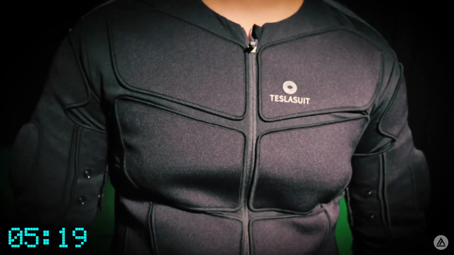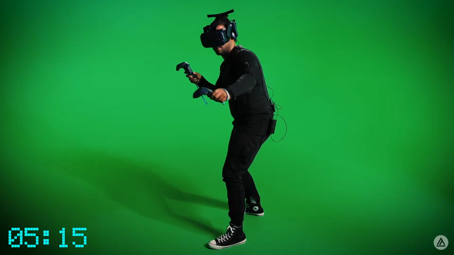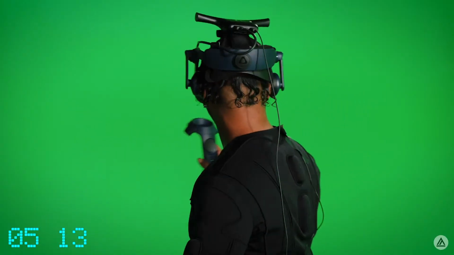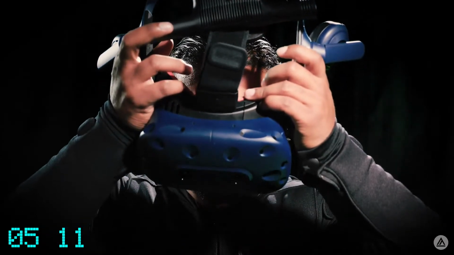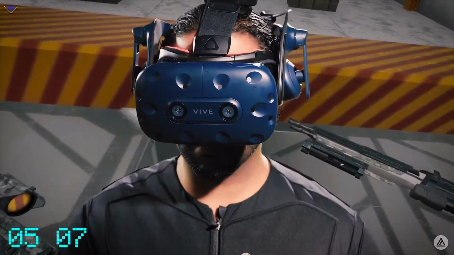The Tesla suit, in fact, is actually still in the prototype stage, but we get to work with it now, years before it's actually going to be available to consumers. When a user puts on their headset, they're immersed in a new world ready to tackle new challenges that are as close to reality as you can get.